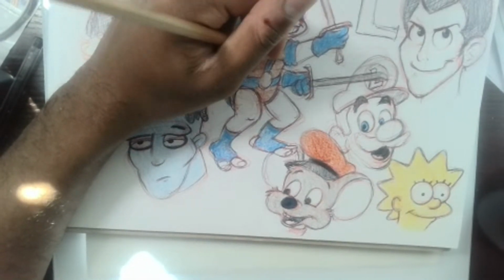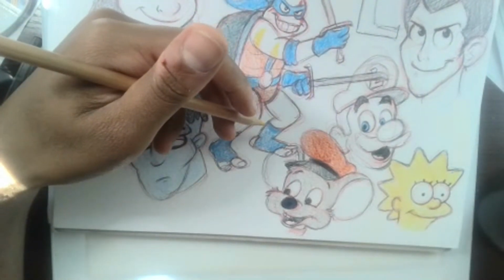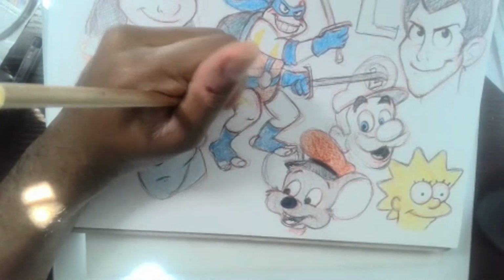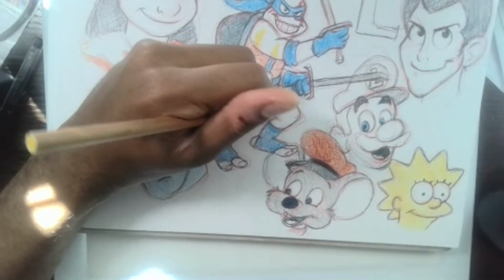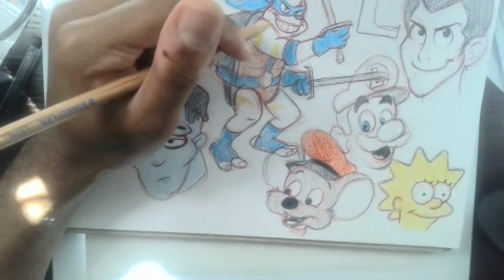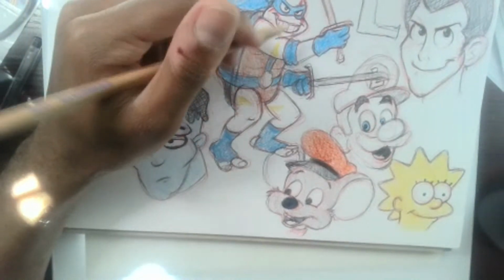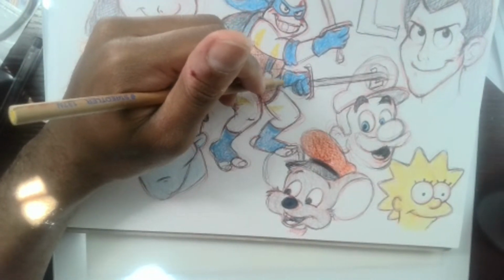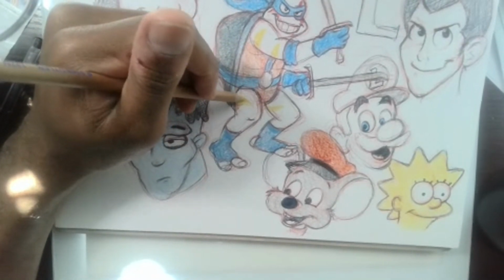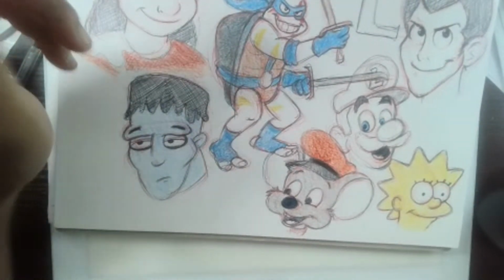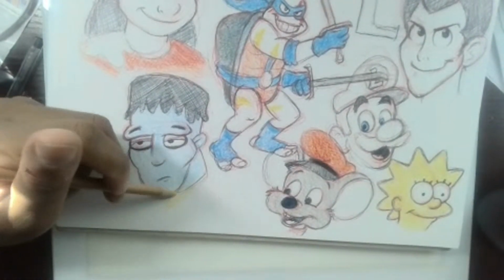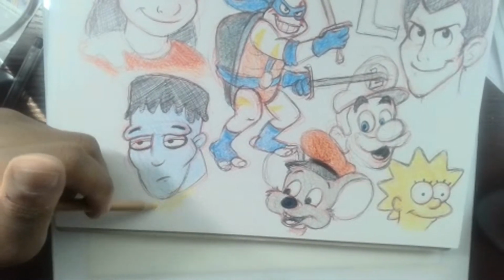I will go a little bit more when I start coloring the rest of him in green later on. Coloring and put a little bit of Lurch's shirt.